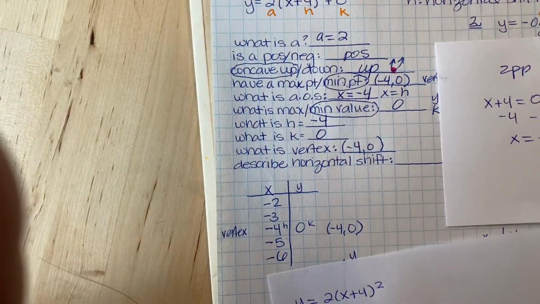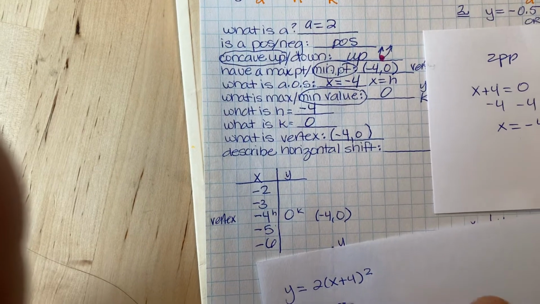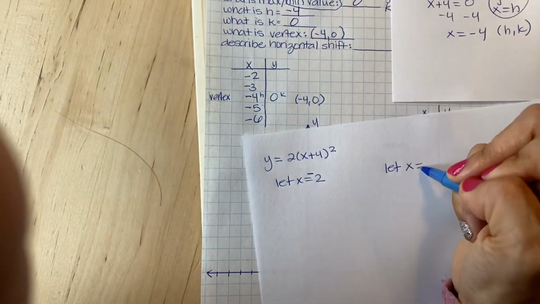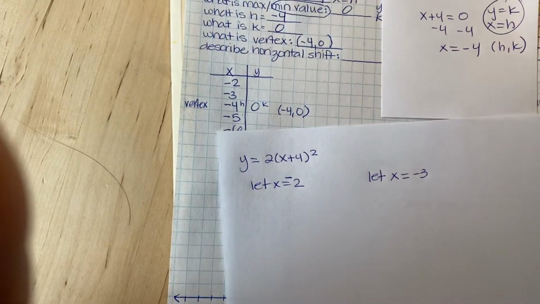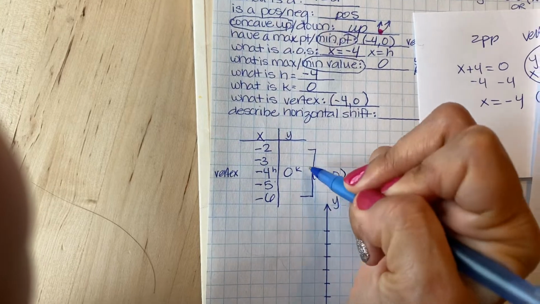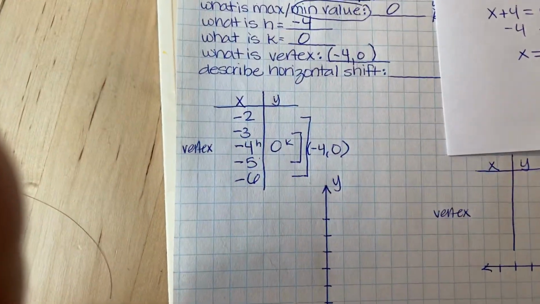We're going to let x equal negative 2, and we're going to let x equal negative 3. Remember, I only have to do those two because of symmetry, right?